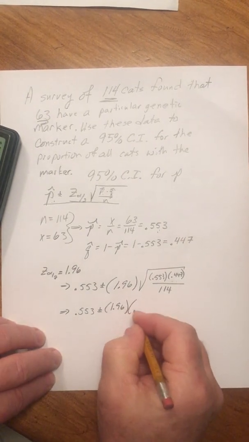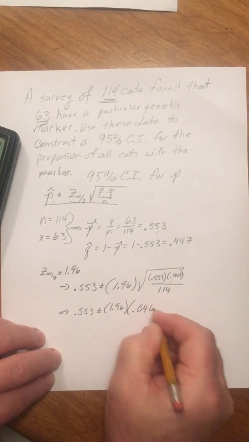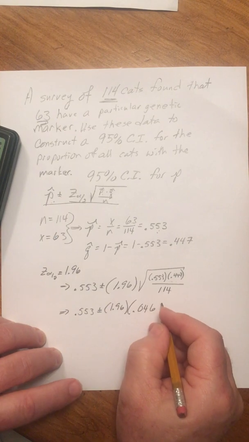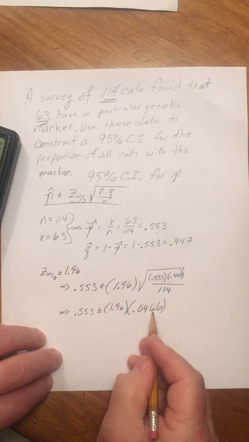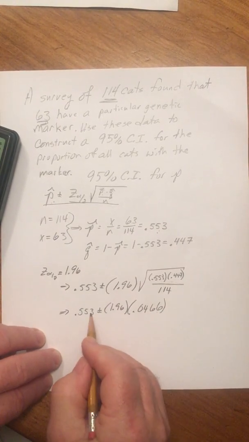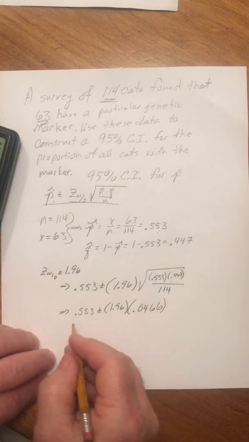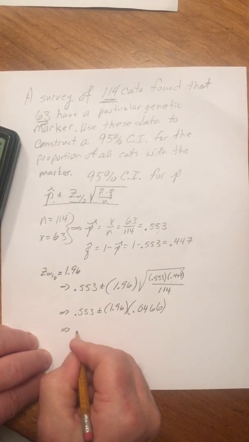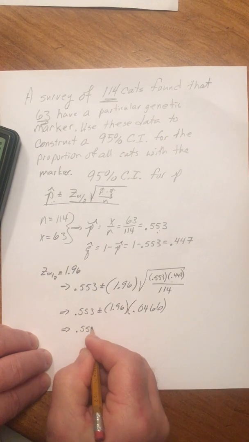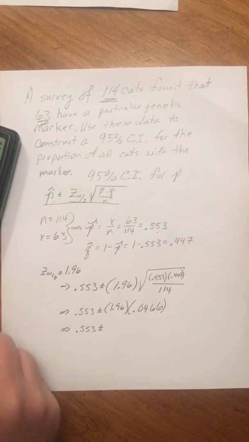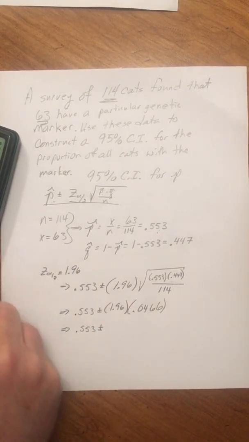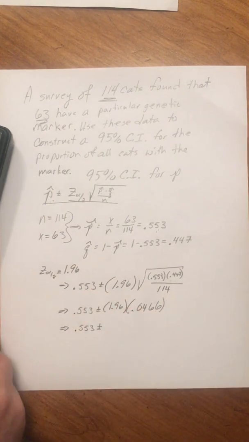And I have 0.0465, I'll say 0.0466. Again, this has been rounded. This is just chock full of round-off error, but it's sufficient for our cause. And then multiply that times 1.96. So I'm going to clear and actually use these numbers. I'm not going to use the official numbers.